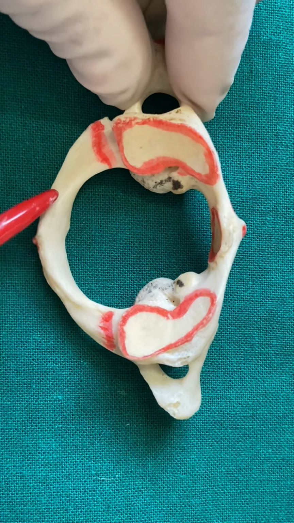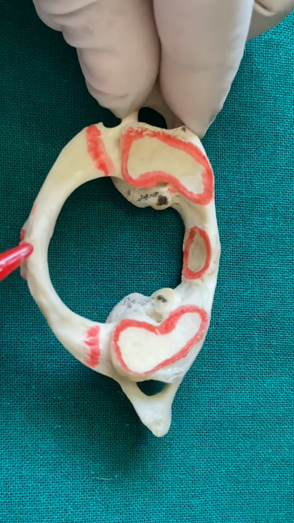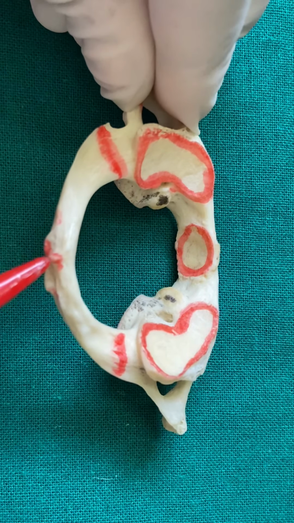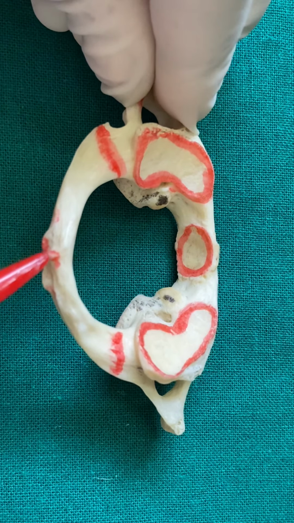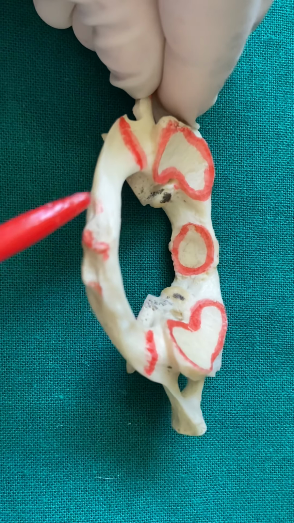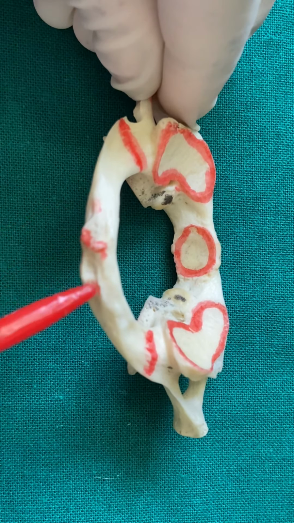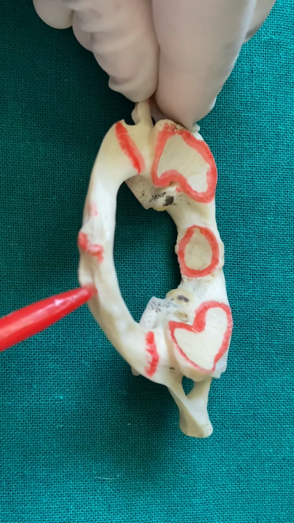Then on the posterior arch, the median posterior tubercle is for the ligamentum nuchae, and on either side there is the origin of the rectus capitis posterior minor.